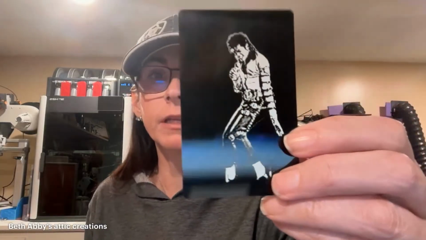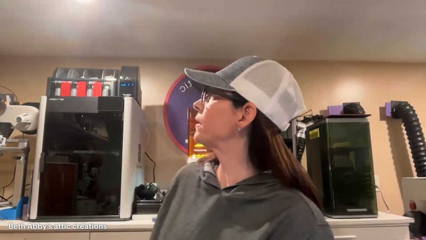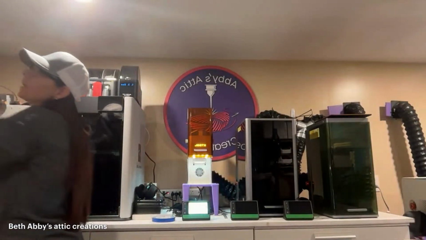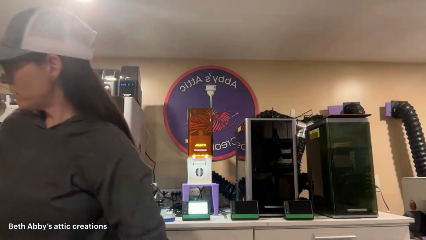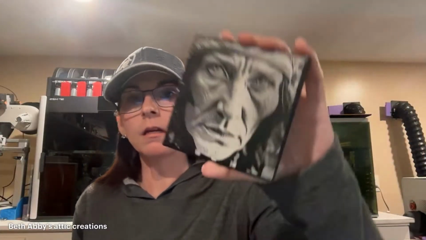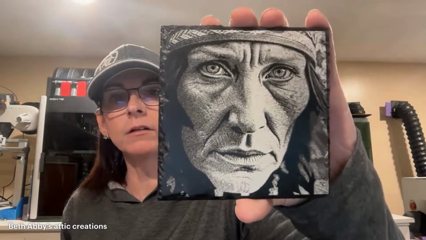So yeah, it does amazing with photos, really any photos. I've done different kinds of variations of slate coasters. This is just a ceramic tile I've done on it, and then this is just a slate coaster.